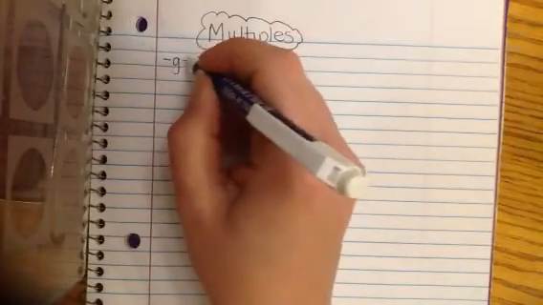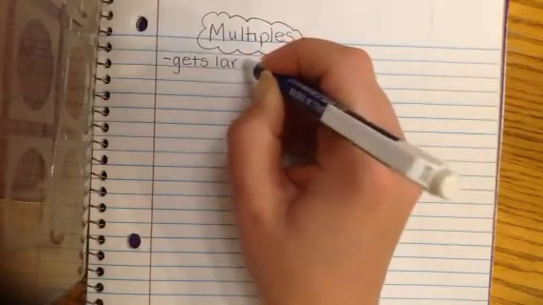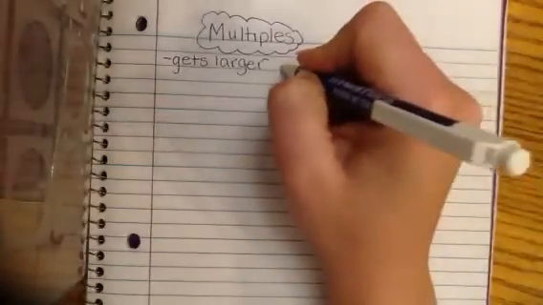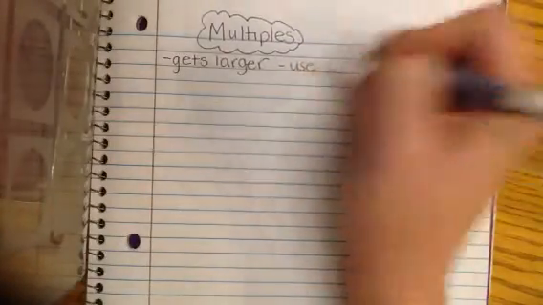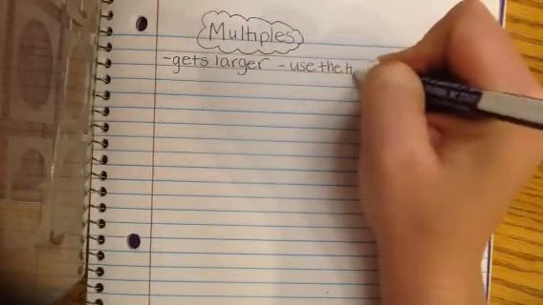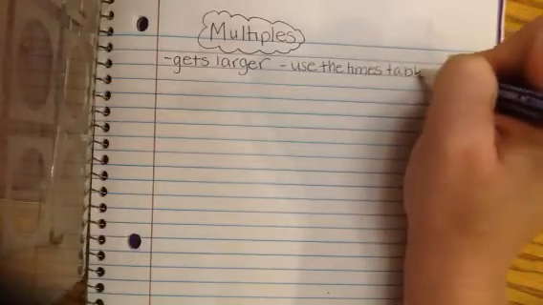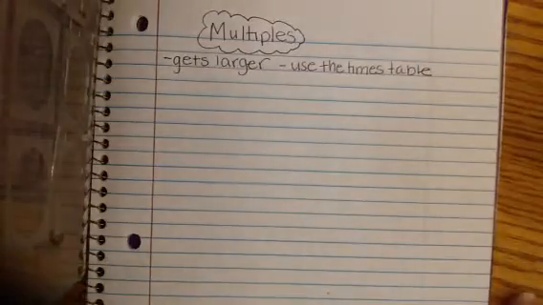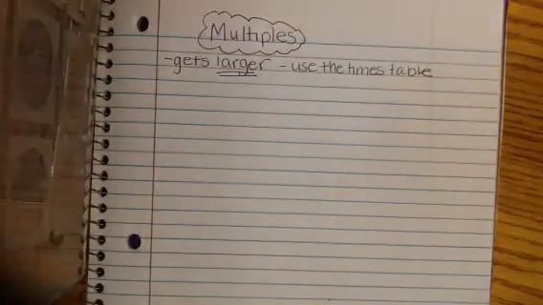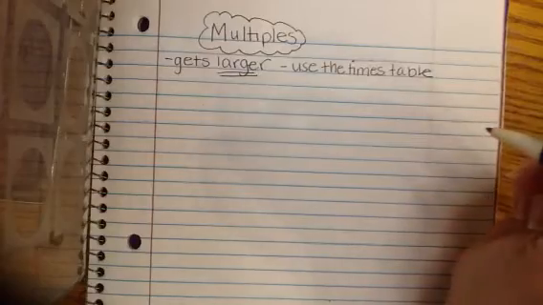The fact about a multiple is multiples get larger. So they use the times tables. So they get larger. It's a key to remember because sometimes we get multiples and factors mixed up. So I'm going to use the times tables to figure them out.